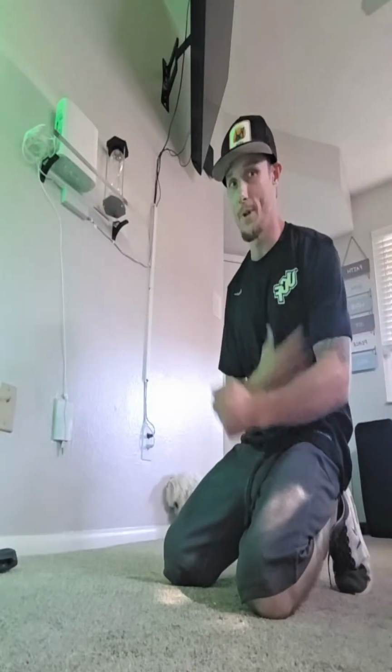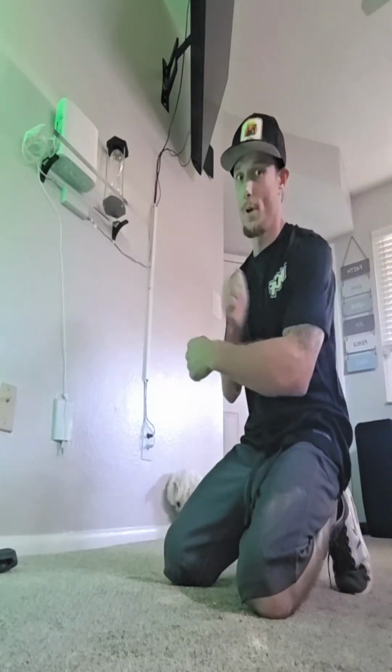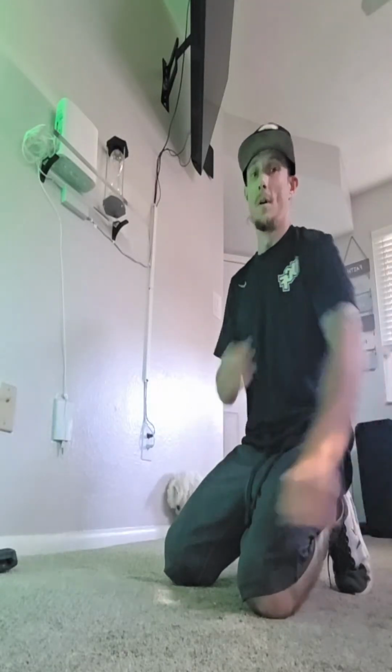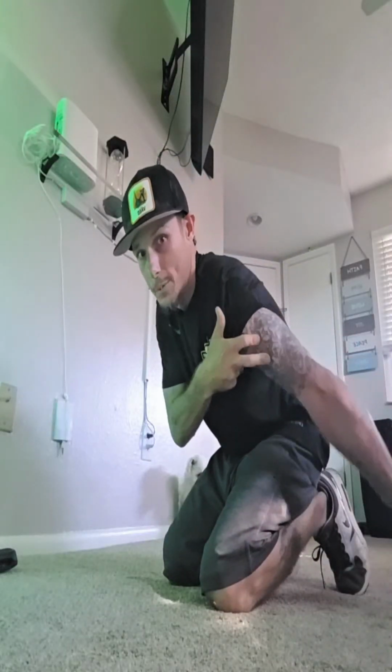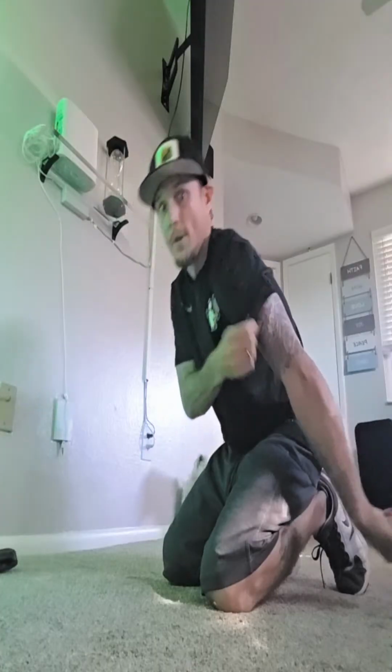It'll pump you up quick. But the main thing I like is it gets those triceps pretty good. The back arms there, that cut mark.